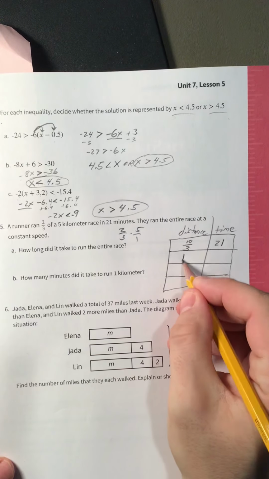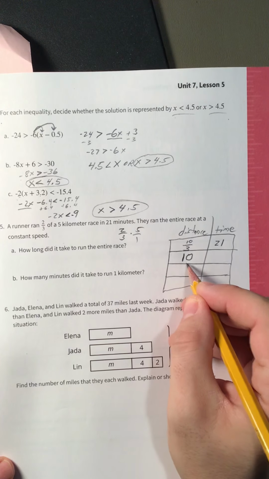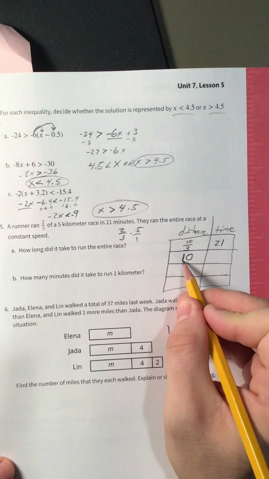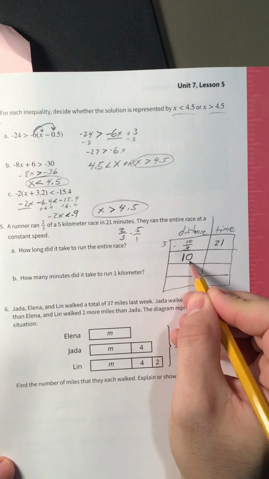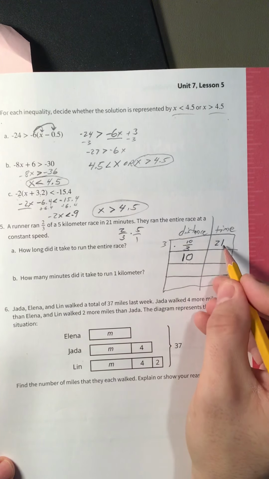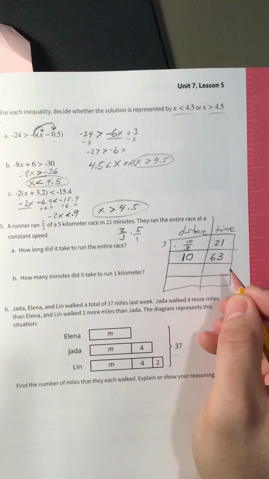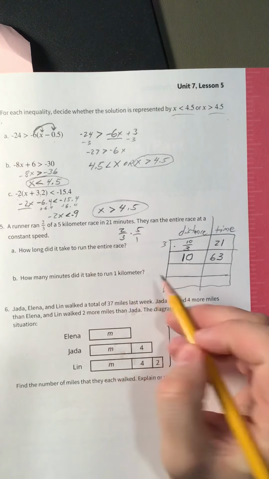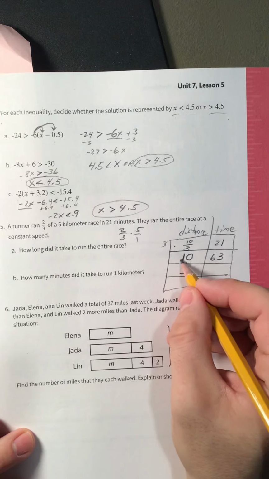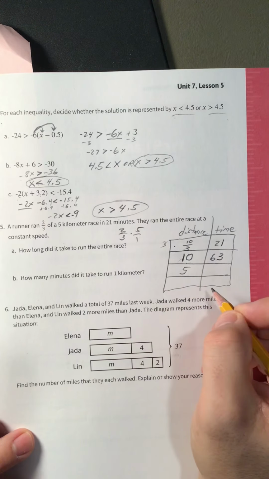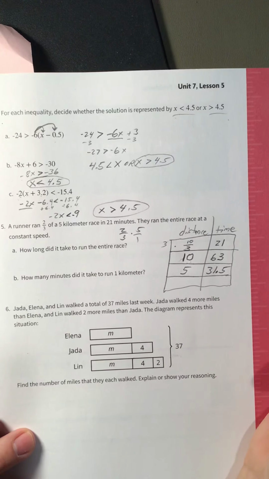I think the easiest thing is going to be to go from 10/3 to 10. Okay, so how do I get from 10/3 to 10? I have to multiply by 3. Notice the 3's would just cancel. That's how I would get 10. So if I take this side times 3, I have to take this side times 3. 21 times 3 is 63. Now I do have a 5-kilometer race, so I can easily get to 5 kilometers. 10 divided by 2 is 5. 63 divided by 2 is 31.5.